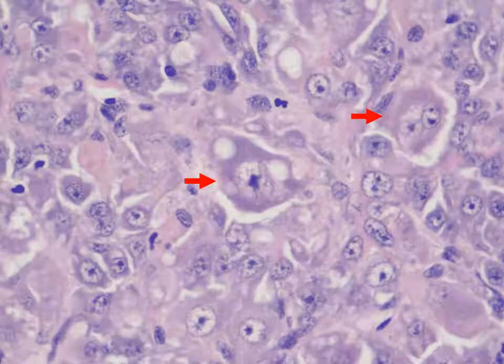Closer still, you'll notice that many of the hepatocytes have enlarged nuclei or multiple nuclei. These are labeled in red. All of the changes in the second fish are consistent with chronic toxicosis.